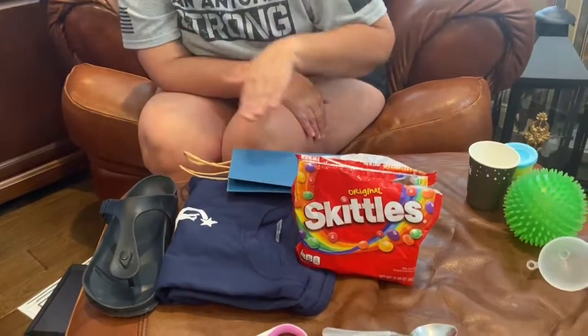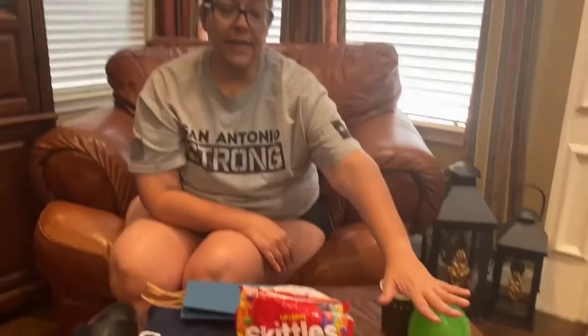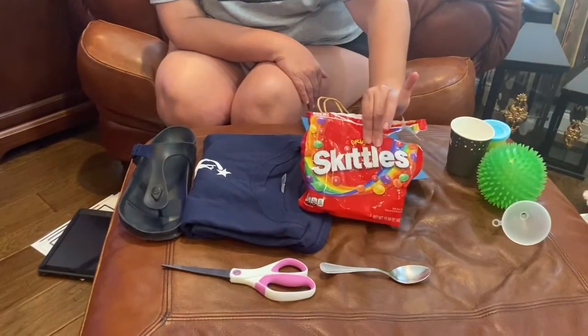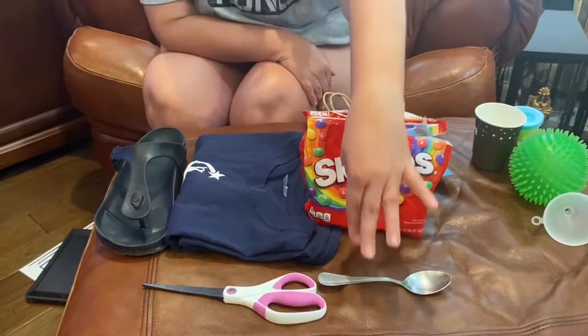So on one side, we have all the items that start with the letter S. And what sound does the S make again? S. And these items start with different letters. So let's count and see how many S items we have. We have 1, sack, 2, shoe, 3, shirt, 4, Skittles, 5, scissors, 6, spoon. We have 6 items. Guess what? The number 6 starts with the letter S.